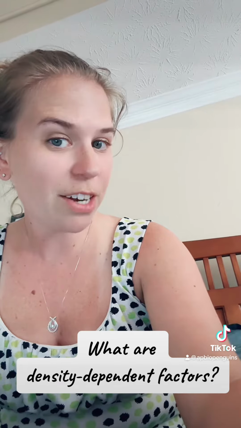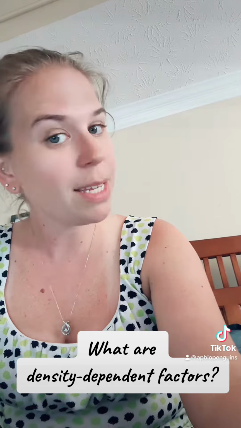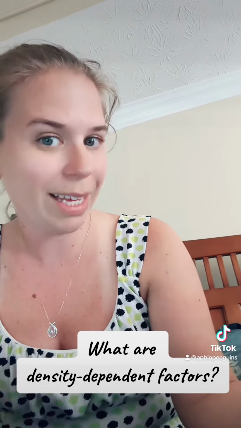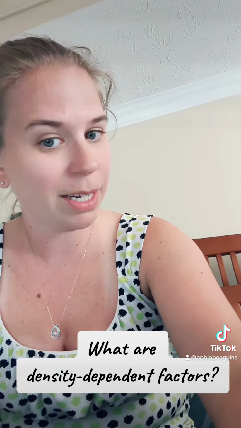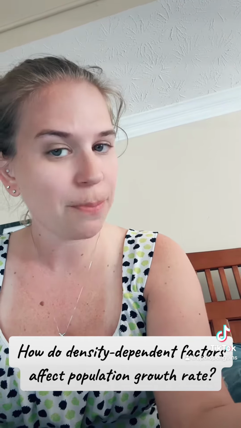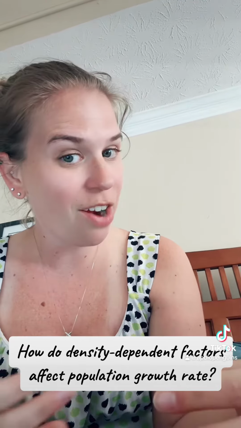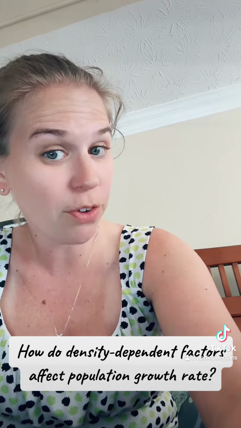So density-dependent factors depend on the density. So for example, disease. Disease is going to spread more quickly in a more densely populated area than in a less densely populated area, which means more deaths. So density also can have an impact on the birth rates. If we're in a densely populated area and there's already competition for resources, there will be a decrease in the birth rate.